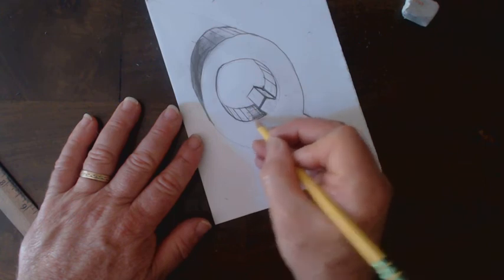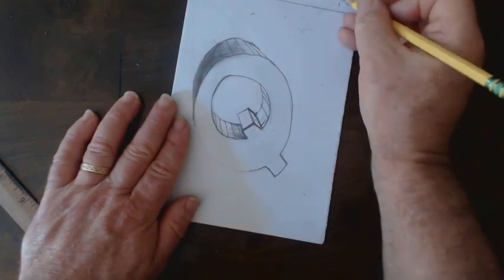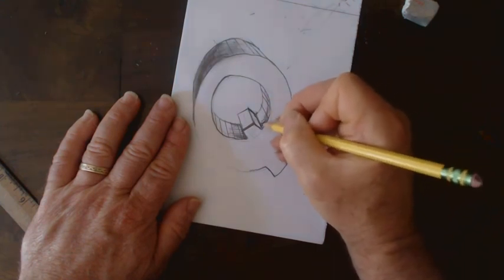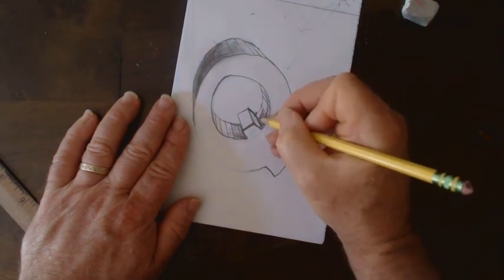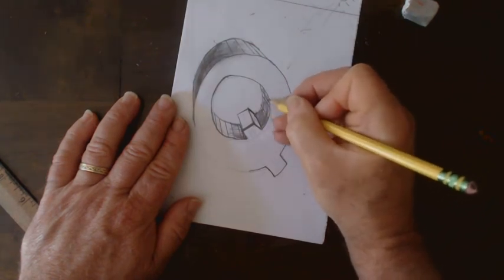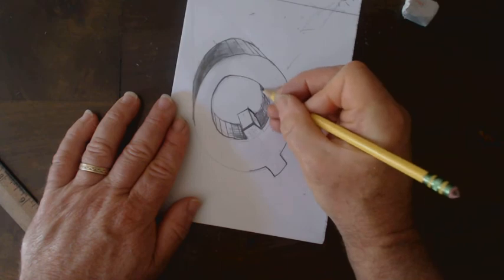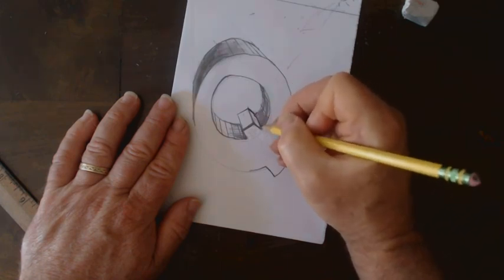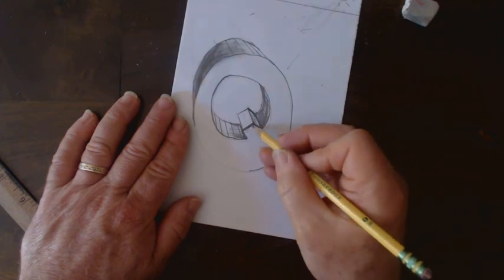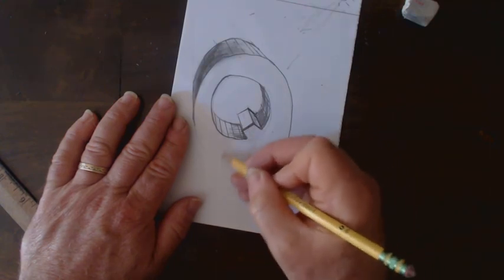Probably want some there. And if the sun's coming from here, then we're going to figure that the inside of that Q-shaped tunnel will be fairly shadowy. All right, maybe a little shadow on there. I'm thinking that we're going to get a little shadow on the front.